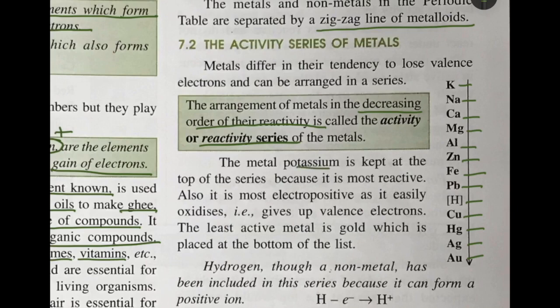Now, the metal potassium is kept at the top of the series because it is the most reactive. So if you are to name the most reactive metal or element, your answer will be potassium. Okay, and it is also the most electropositive. Why? Because it can easily oxidize. It can easily combine with oxygen and give up its valence electrons which are present in its outermost orbit.